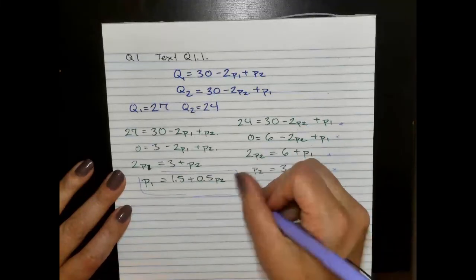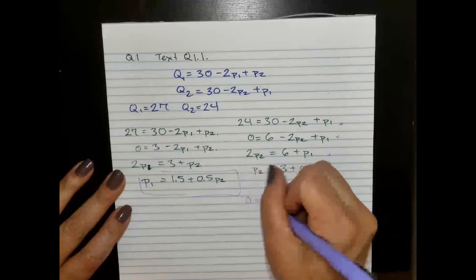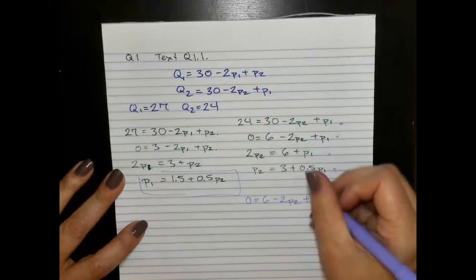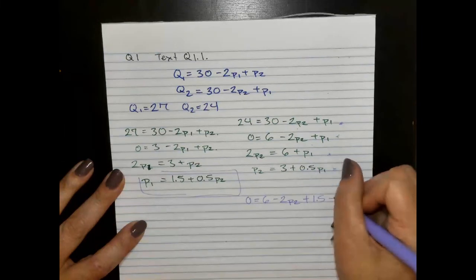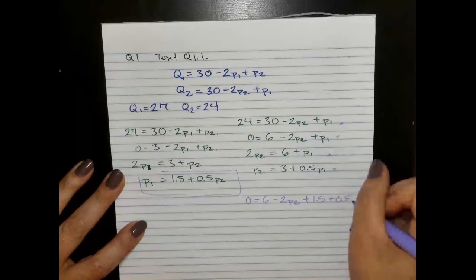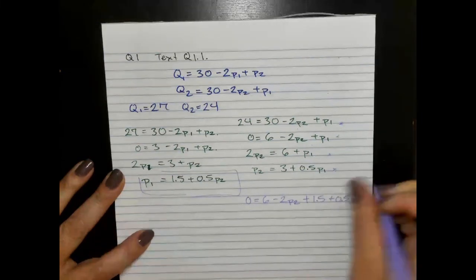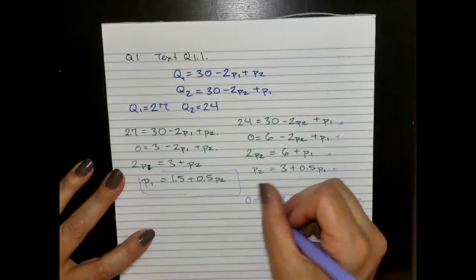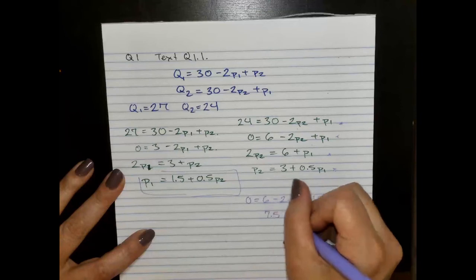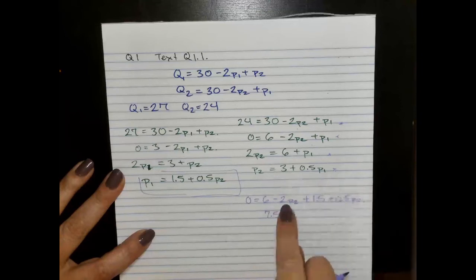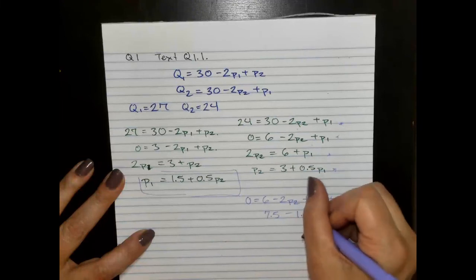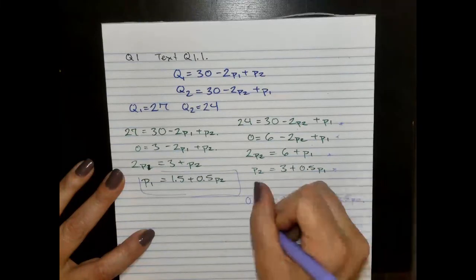If we think about it this way, we just go 0 equals 6 minus 2P2 plus 1.5 plus 0.5 P2, which gives us 6 plus 1.5 is going to be 7.5. Minus 2 plus 1/2 is going to give us 1.5 P2.